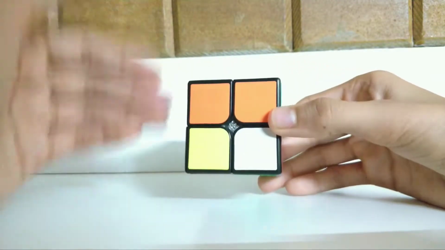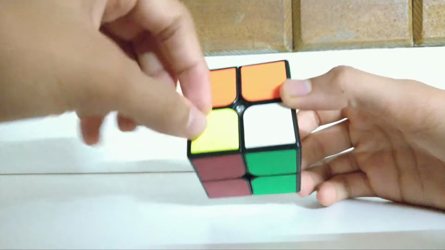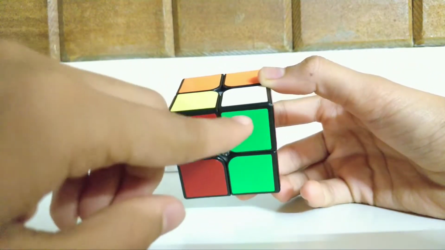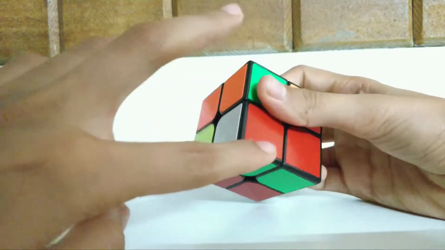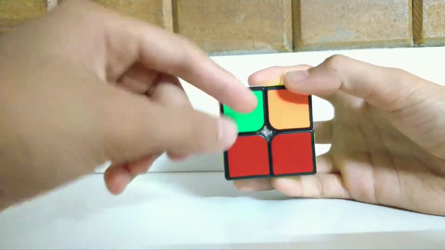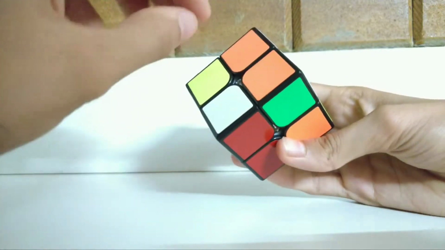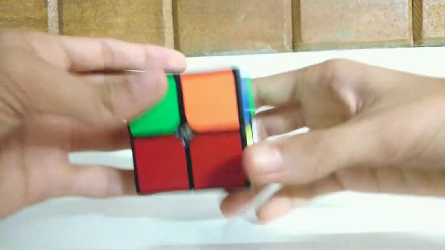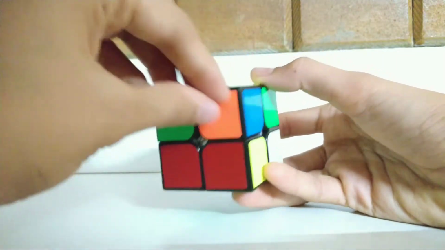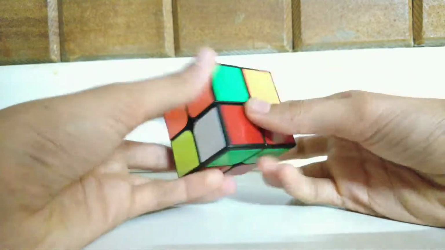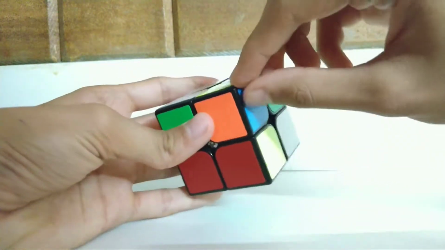Now we're going to find another piece which has white in it. So here you can see it has white in it. Now I'm going to see the colors which it has. It is green, red and white. So I know that green side is this, by doing our last piece, and opposite to orange is red. So this is red and this is green. So I clearly know that this piece needs to come here because it's white, green and red.